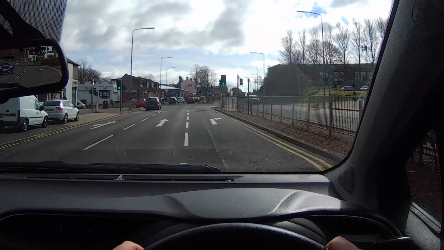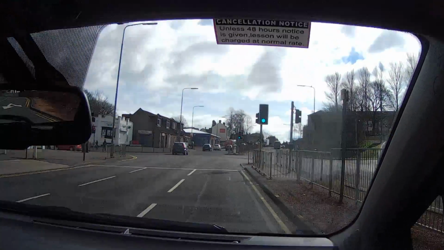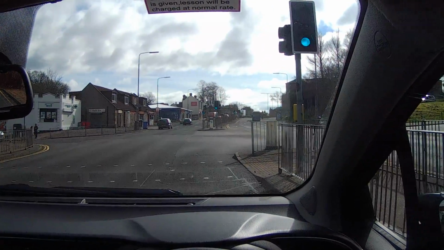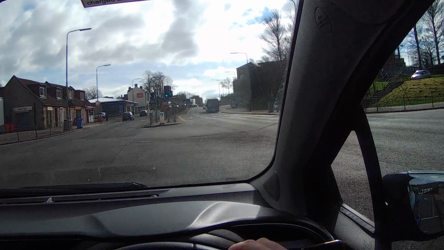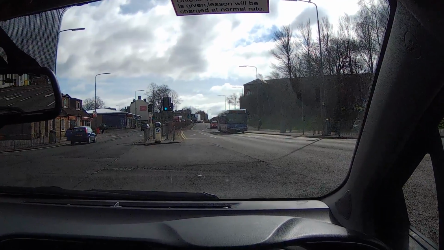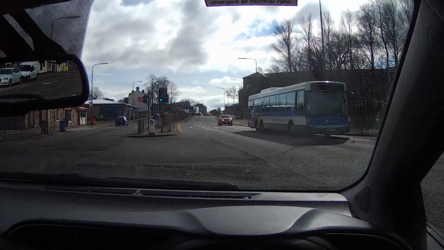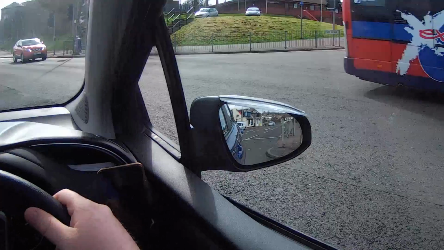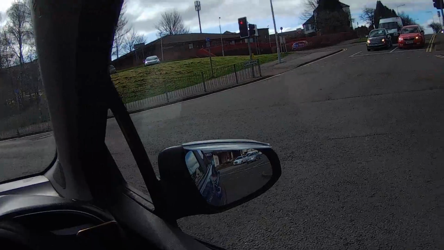In this example, we've got a right-hand lane that we're going to use. We're first in line, so we're going to take a position. We do have oncoming vehicles, so we're going to sit and wait for a gap. As soon as you get that gap, get yourself round, even if it's before a filter light.